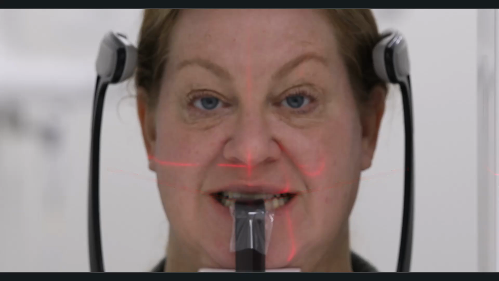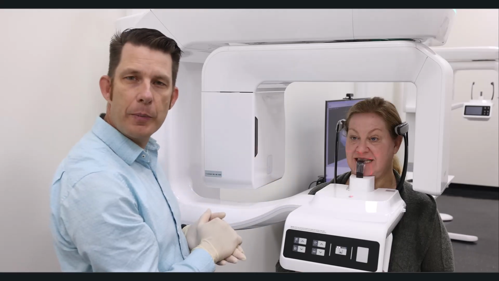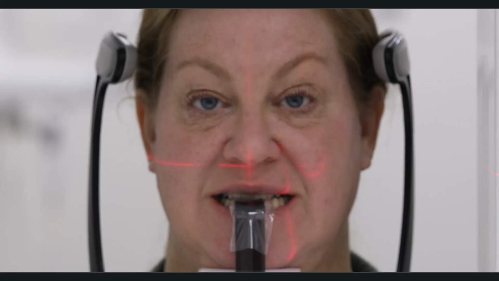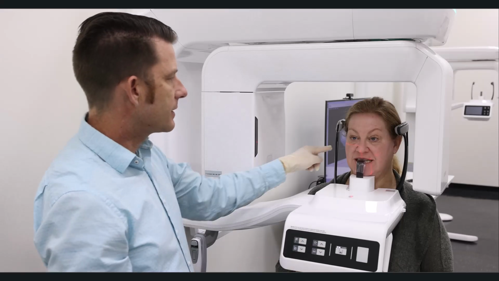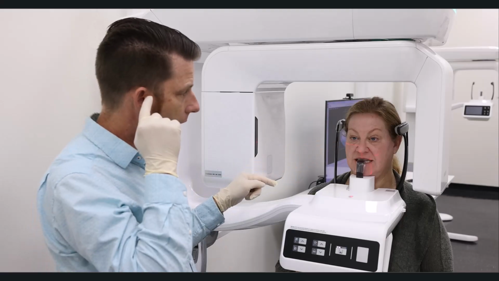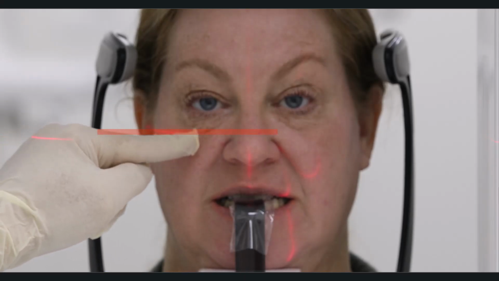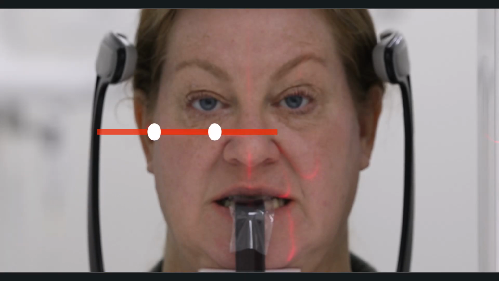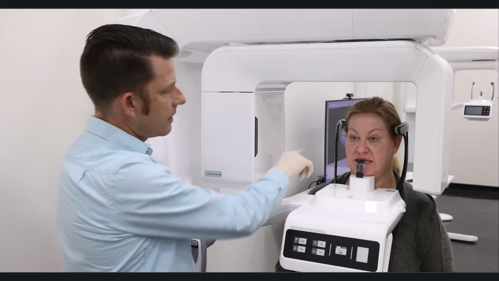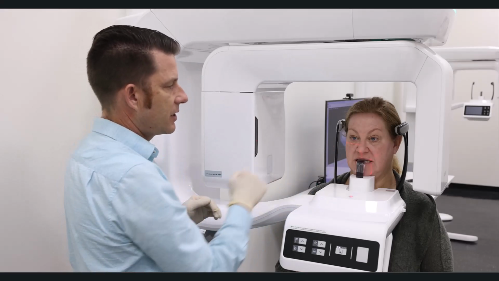We also have our Frankfurt horizontal beam shining on the right side of the patient's face. This is a reference you can use for that natural head position. I'm going to bring this up and it's right at the top of the tragus or the top of the ear canal. And I'm going to run it right through the infraorbital notch of the eye. That is another reference where we can see, and if she smiles, I can see her occlusion is slightly tipped down at about a 10-degree angle.